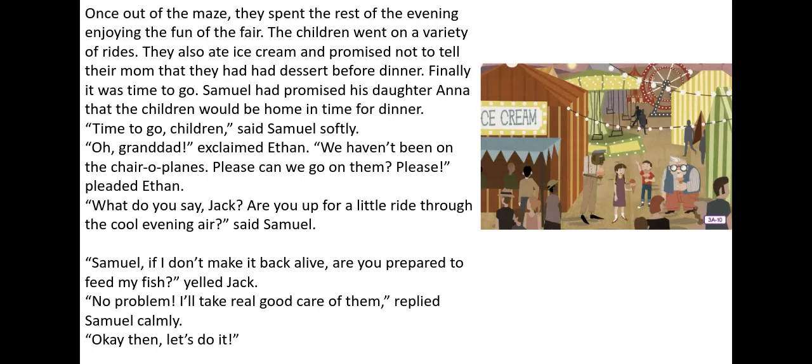The children went on a variety of rides. They also ate ice cream and promised not to tell their mother that they had dessert before dinner. Finally, it was time to go. Samuel had promised his daughter Anna that the children would be home in time for dinner.